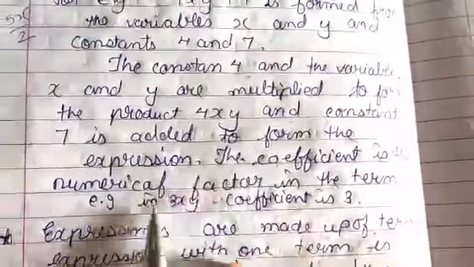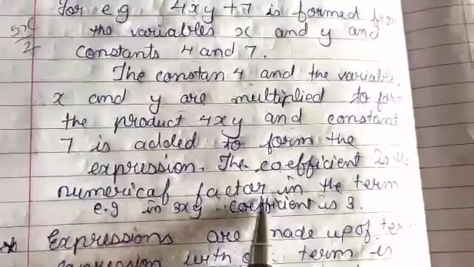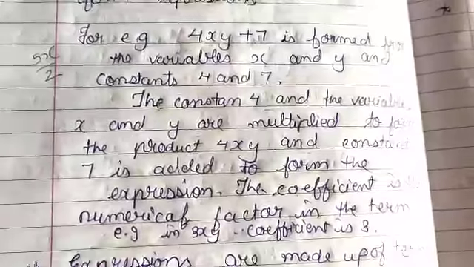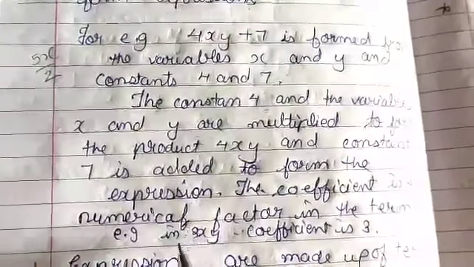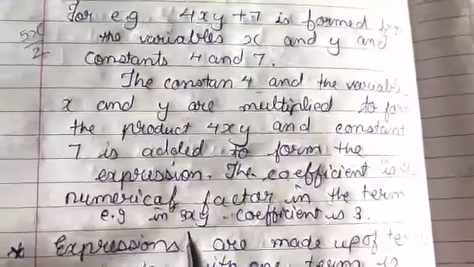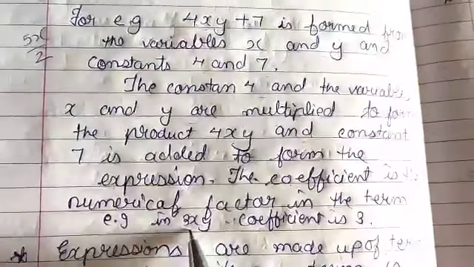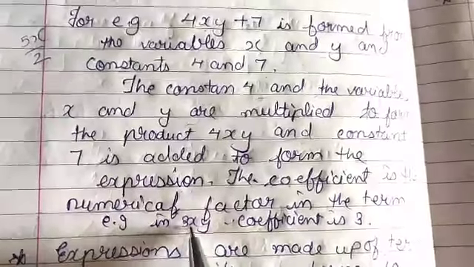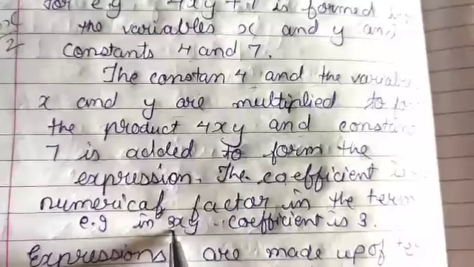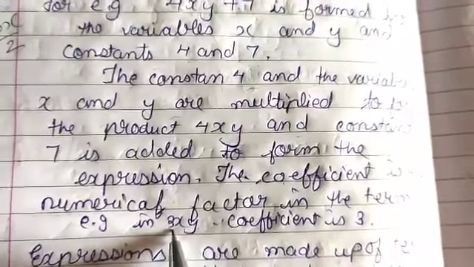The coefficient is a numerical factor in the term. Now see, what is known as a coefficient? It is a numerical factor in the term 3xy. The coefficient is 3. In the numerical factor of 3xy, the coefficient is 3, meaning the value which is multiplied with the variable.